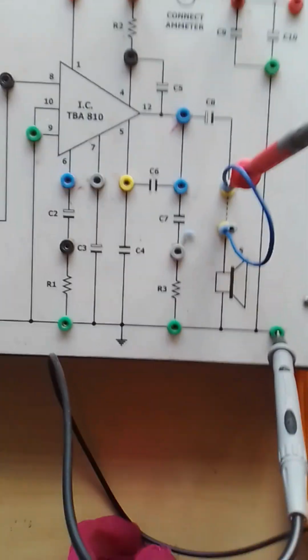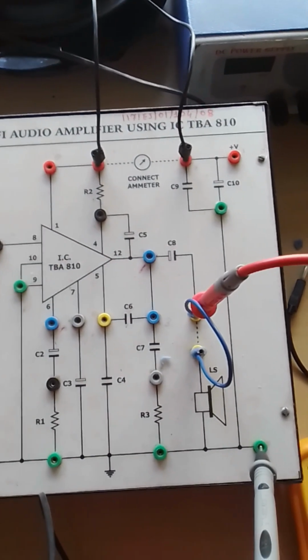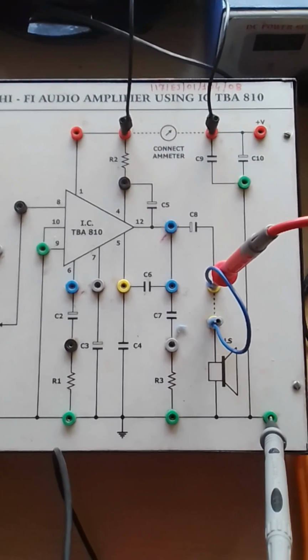So this is the normal sound for us to hear. Then we will be applying fault 3, where we'll get a very high rise in sound.